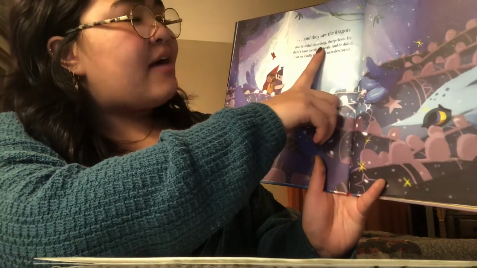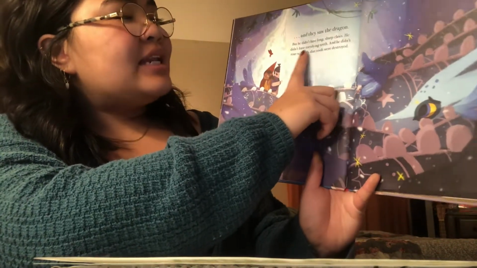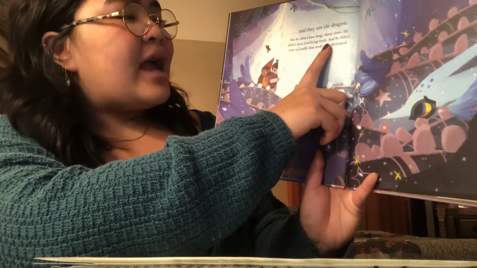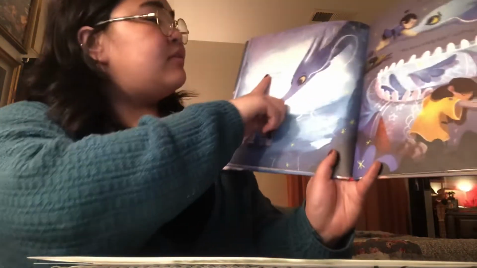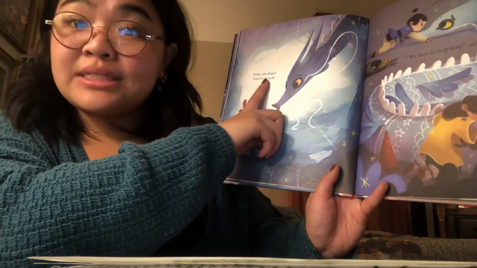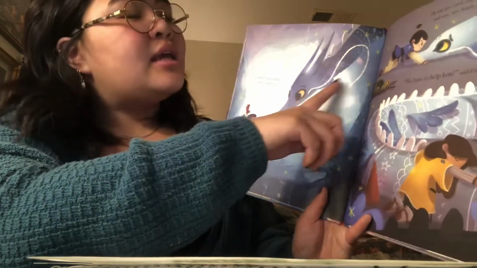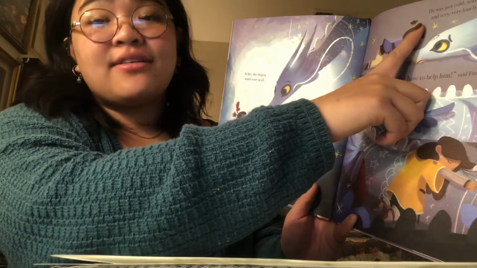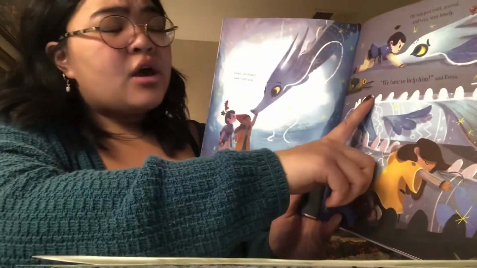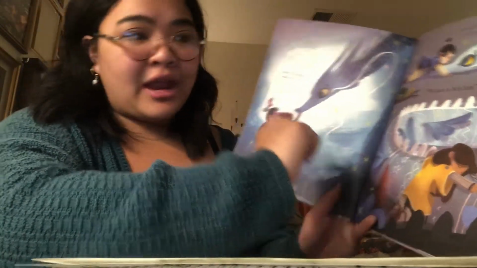But he didn't have long, sharp claws. He didn't have terrifying teeth. And he didn't roar so loudly that roofs were destroyed. In fact, this dragon wasn't scary at all. He was just cold, scared, and very, very lonely. "We have to help him," said Freya.